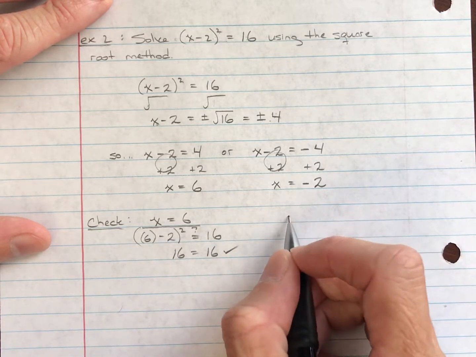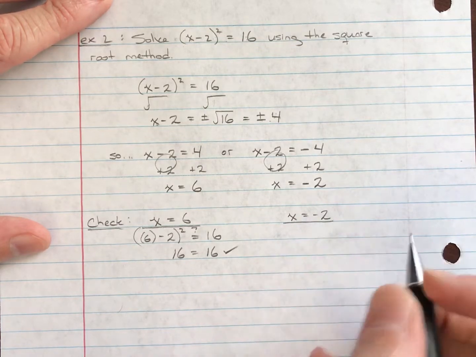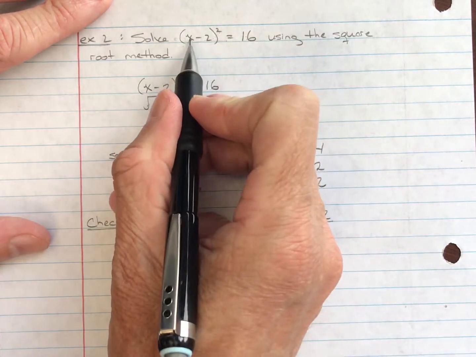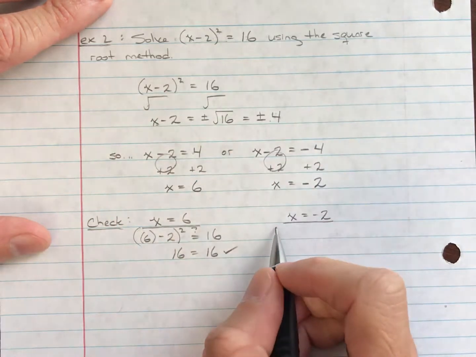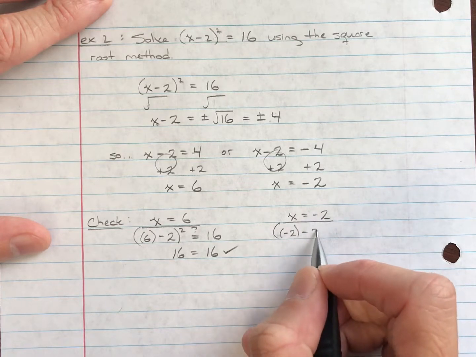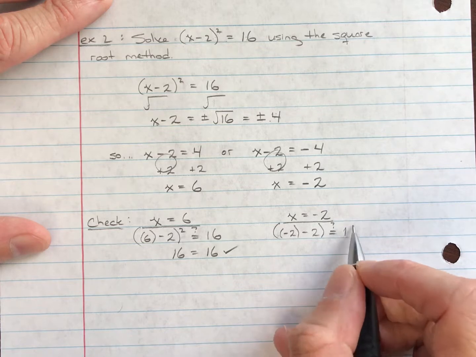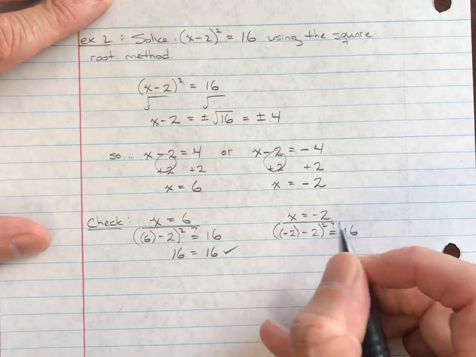So let's check our other possible solution. Let's replace the x here with a negative 2. So I'll put in parentheses the negative 2, and I'll subtract 2, and the question is, does that, oops, I forgot to square it.